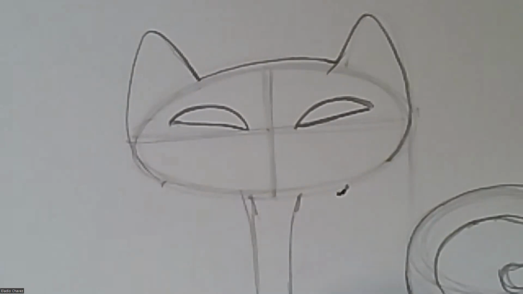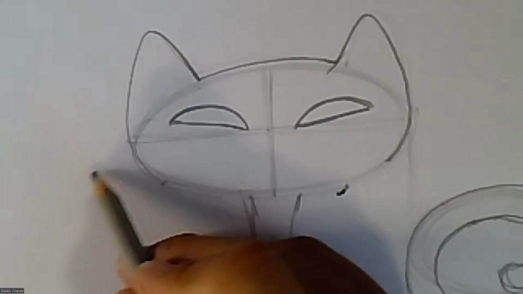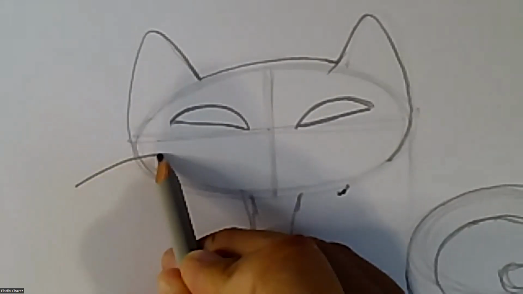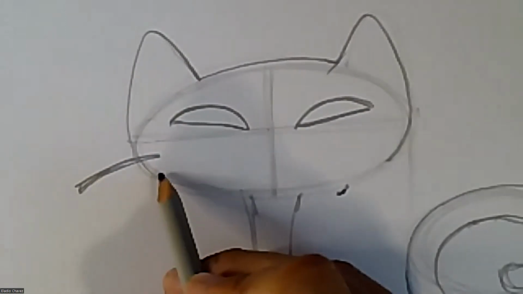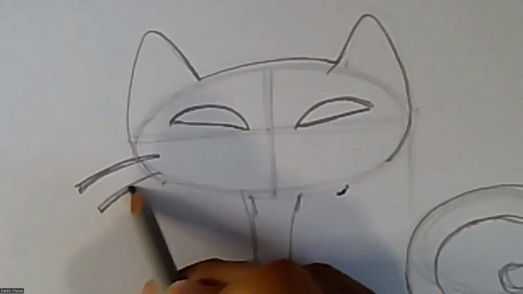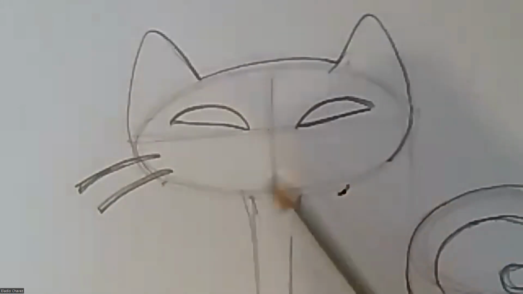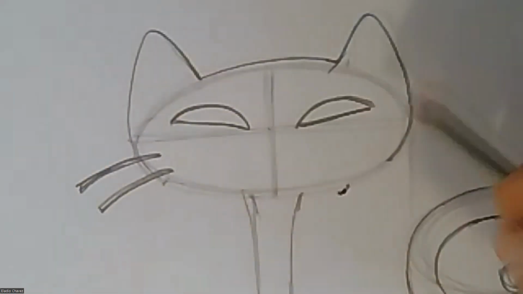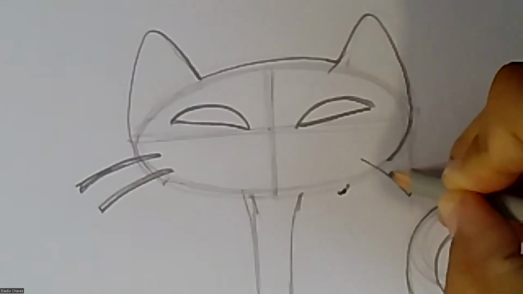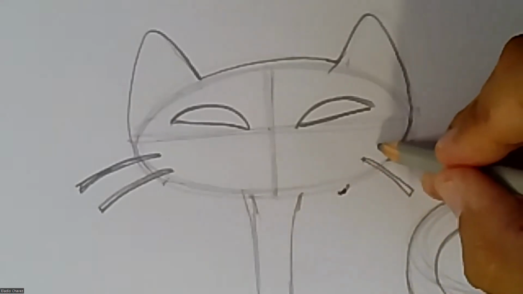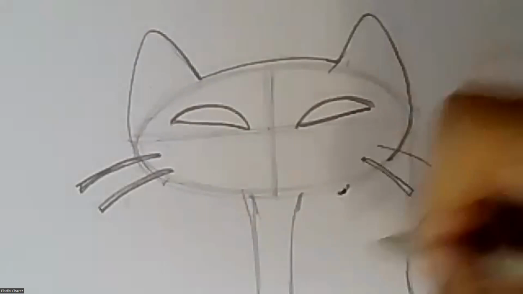All right, all we need are the whiskers and shading in. So I'll just add two little whiskers, one here. Watch your thickness. Another one. If you have markers it would be fun to color it in, or just shade it in real quick. I mean, this is just a sketch, so don't worry about perfection. It's about progress. It's about the process.